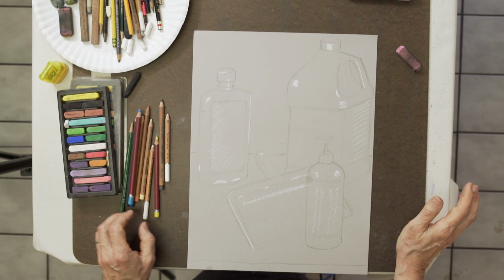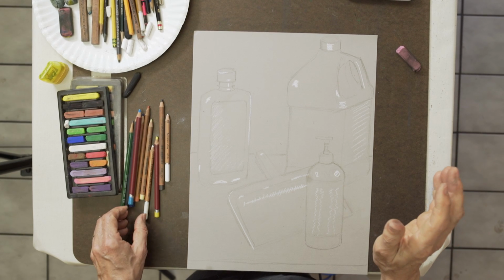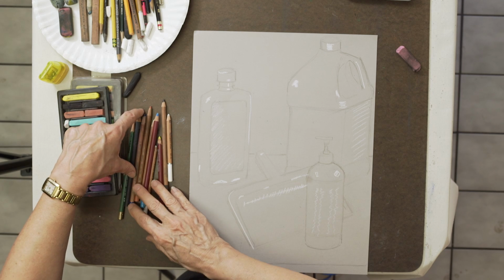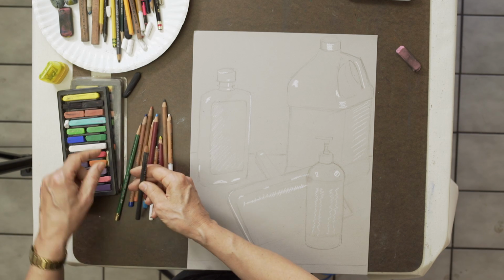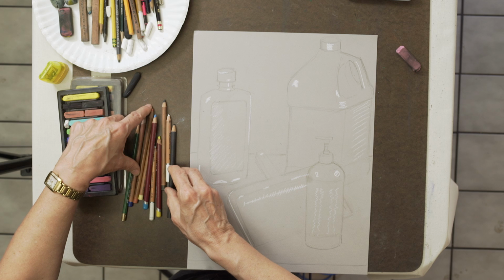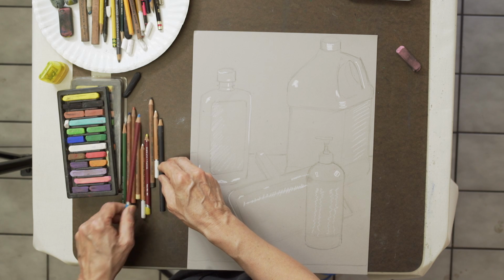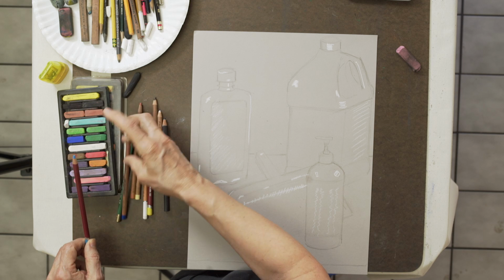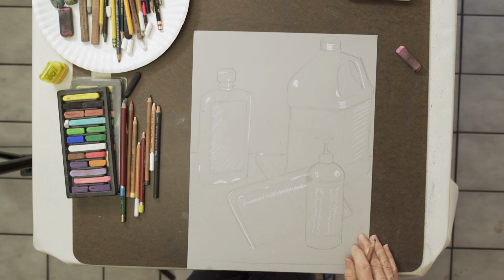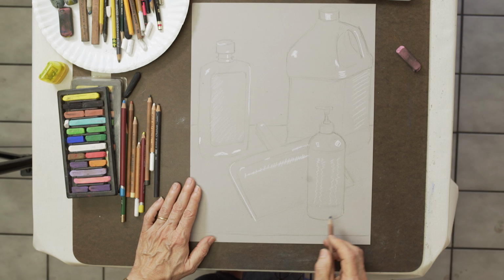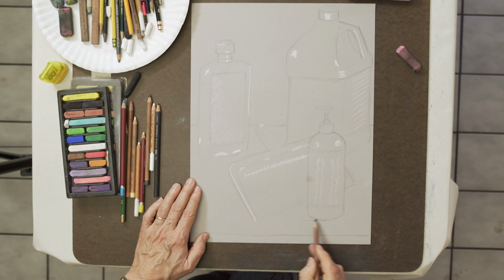And I'm not going to make them black, but a dark, cool blue. Let's see. This one. And it's just a notation. I'm not actually finishing these shadows yet.